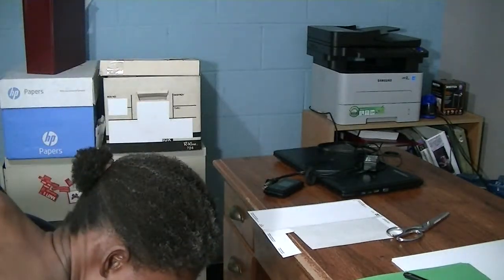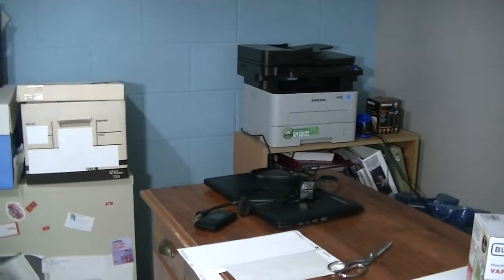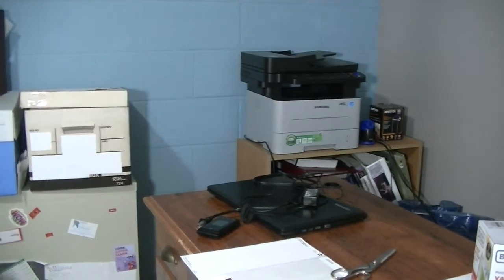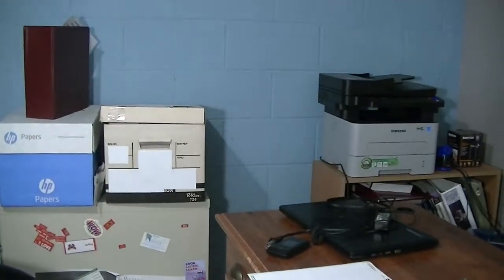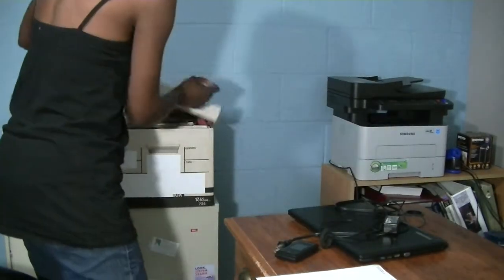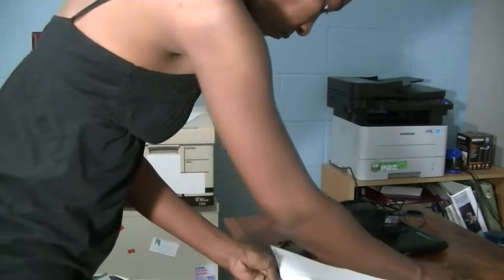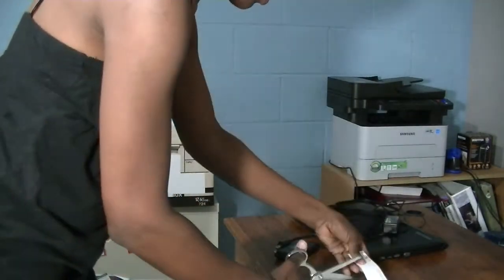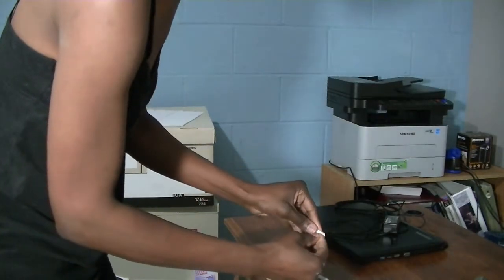I can just use the same folder color. Let me plug my camera here. So I'm going to just go ahead and create a folder for prior years.